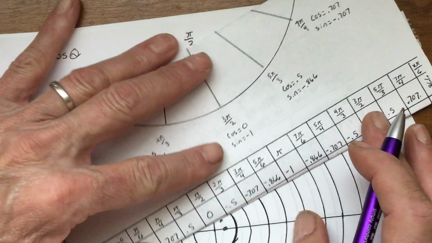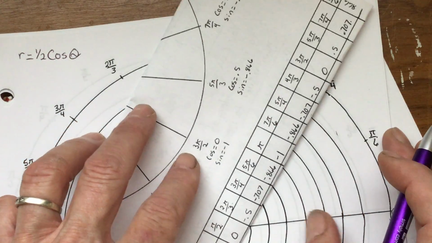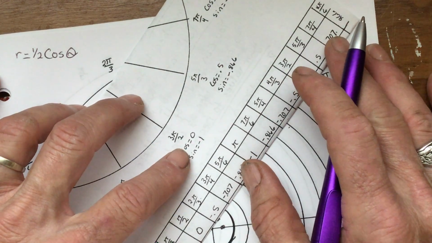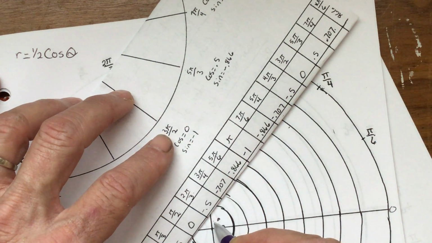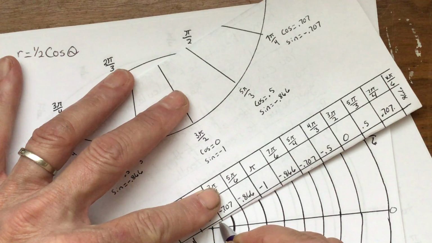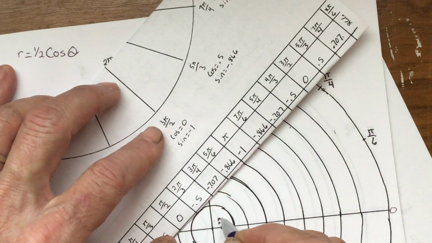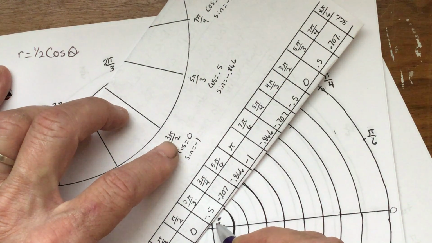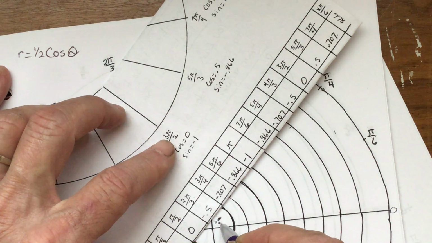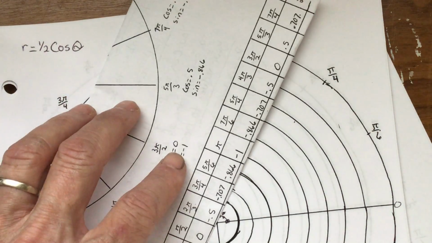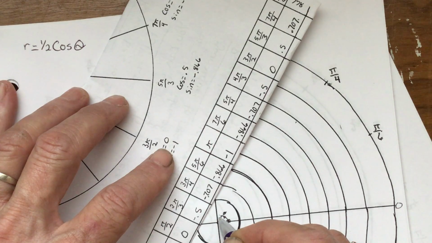Maybe I should have drawn the vectors on here. The next rotation is pi over 4. Go up 0.3. Pi over 4, 0.3. So it's going to be even smaller than that one. Let me readjust this. Disregard that one. There we go. Start connecting these with the smooth curve. Okay. Pi over 3, 0.25. Yep.